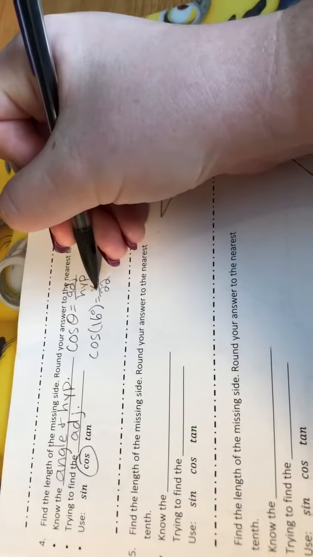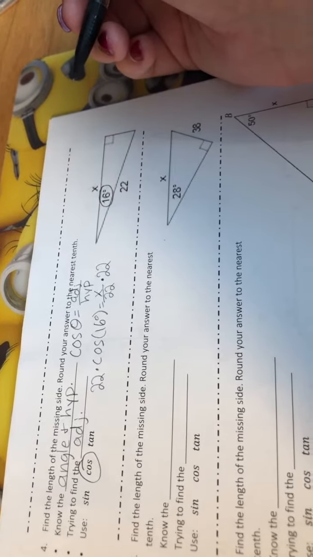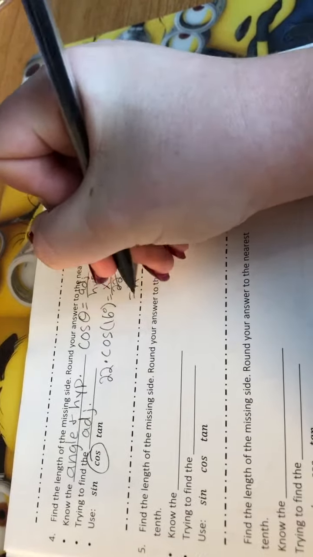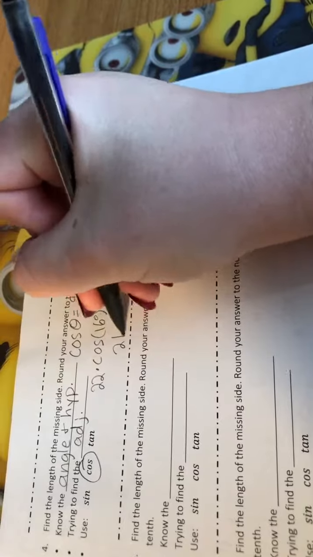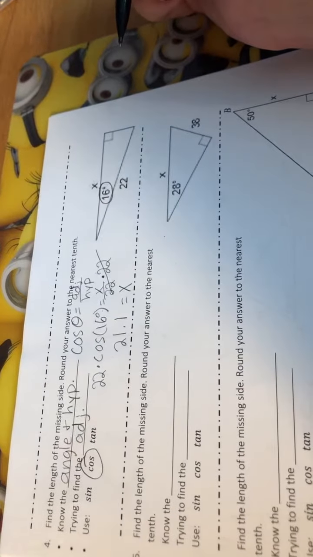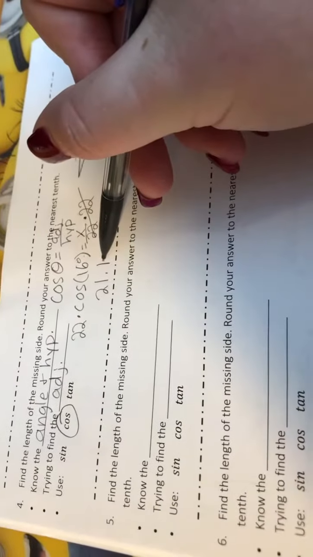Well, we want x by itself, so we're going to do the inverse operation of division, so multiplication, and we're going to multiply by the denominator to get rid of it. Multiply 22. So once we do this, these cancel out, and we're left with x equals, and this in your calculator is 21.1. For number 5, you also can do this in Desmos. Now I'll do a separate video explaining how you do this in Desmos.